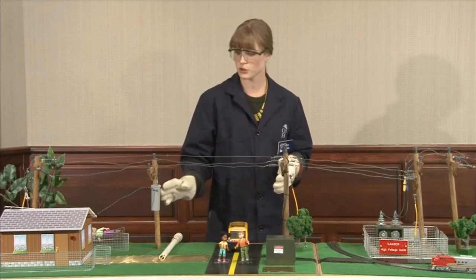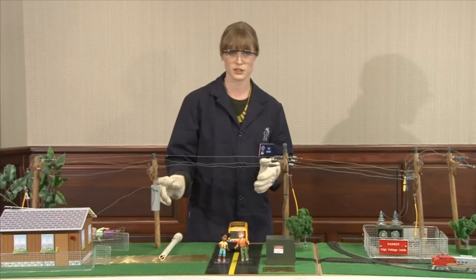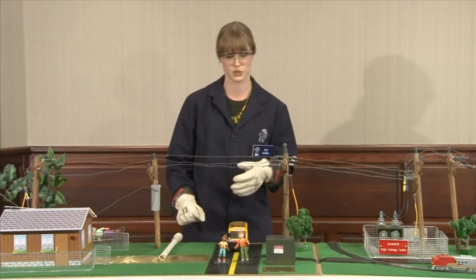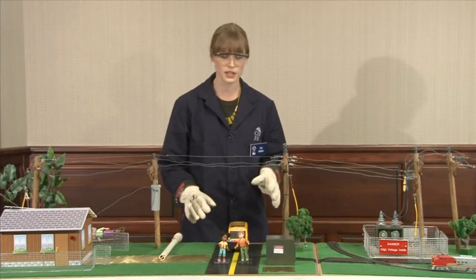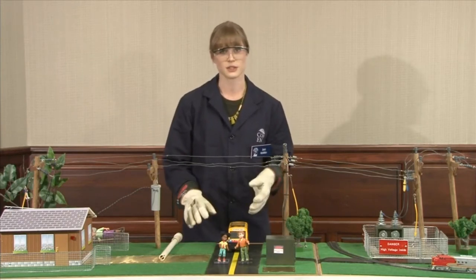So these are transforming from that 7,200 volts on the lines to the 120 volts that come into your home. There's a lot of electric equipment in there. There's even oil to cool down that equipment. So you want to stay away from these as much as you can.